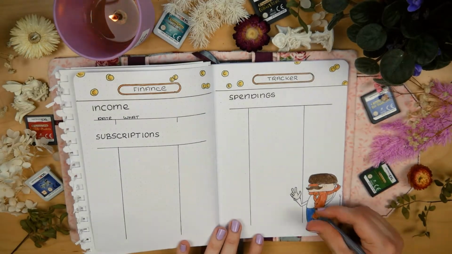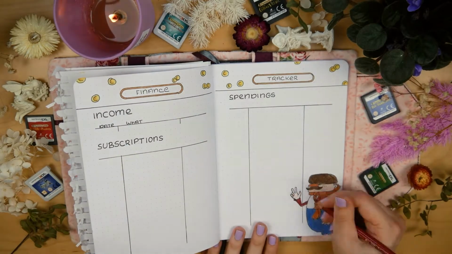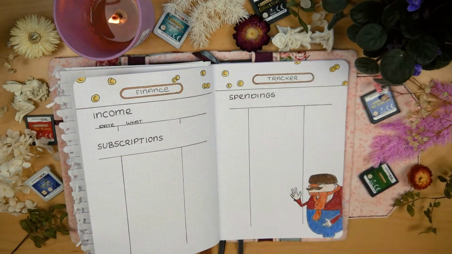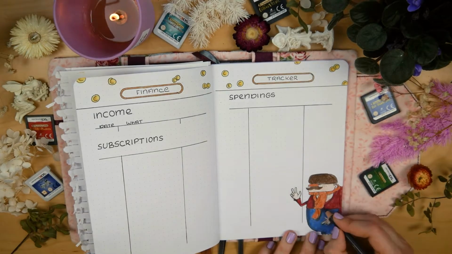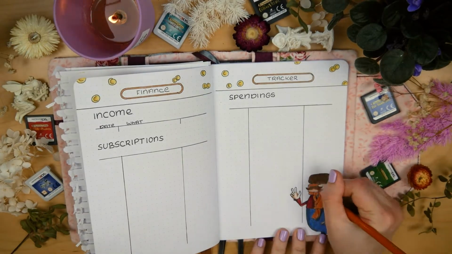With this spread I actually filled up my first bullet journal of the year, so it's time to move into a new one. And my new one will be an Archer and Olive notebook. But before I actually set up my new spreads, I will review the notebook.